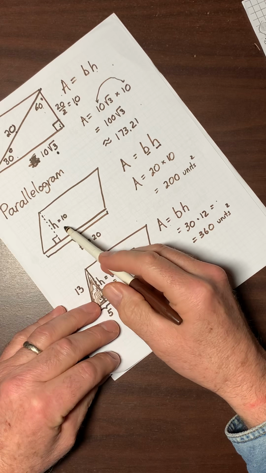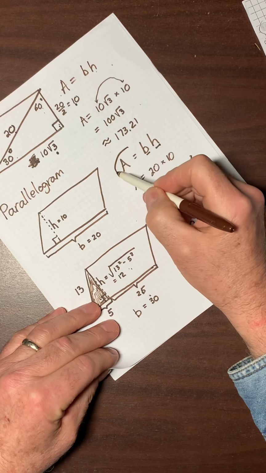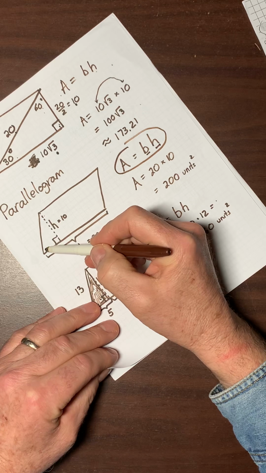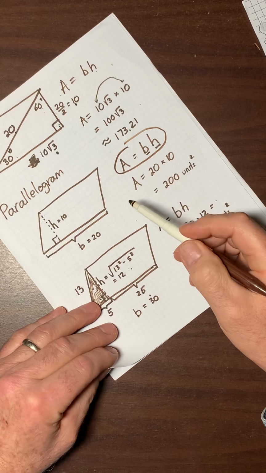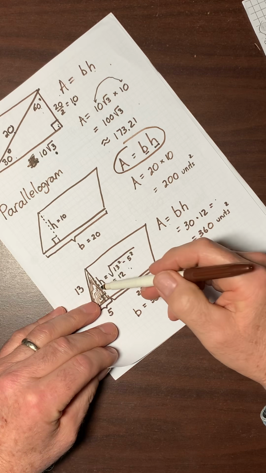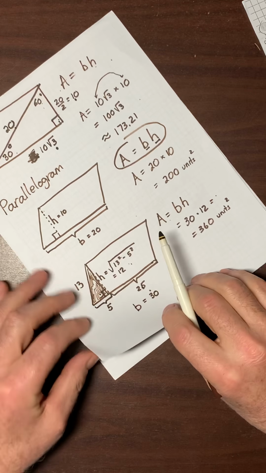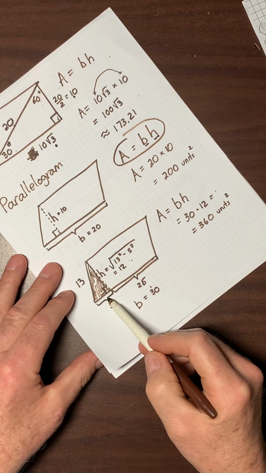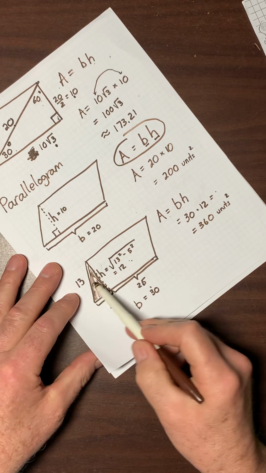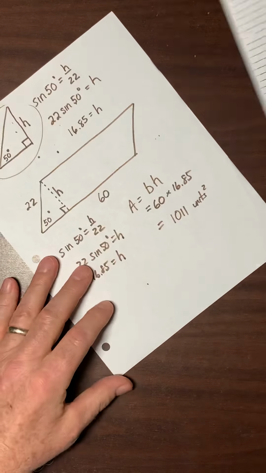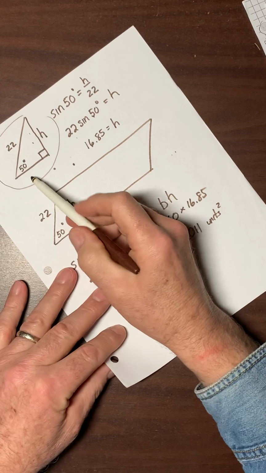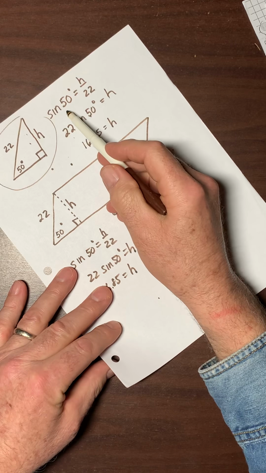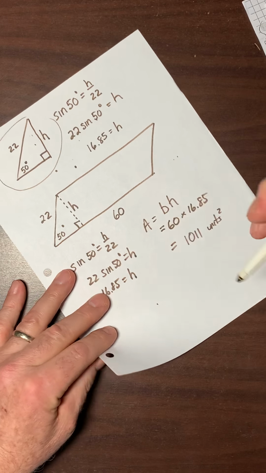Remember, a parallelogram has the same formula as for a rectangle, but the side is no longer the height. Oftentimes you have to find the height before you have all the values you need to find the area. That could involve a Pythagorean theorem situation, like here. We found the height here by using the Pythagorean theorem. Or it can involve any other angle right there, and we'll use a little sine ratio to find the height.